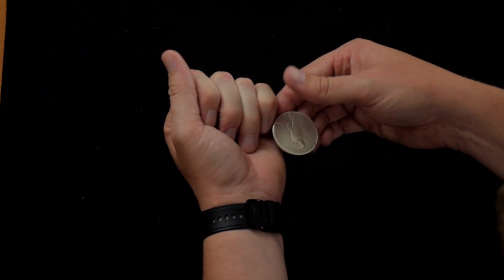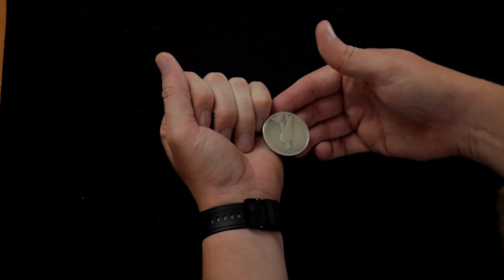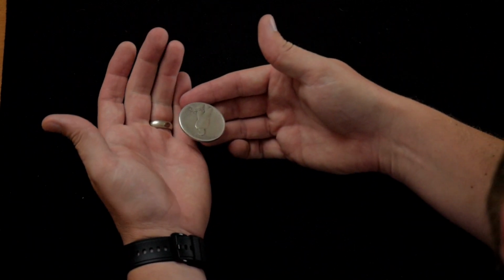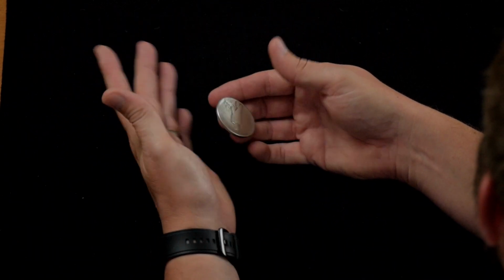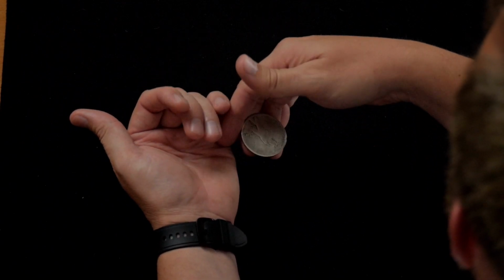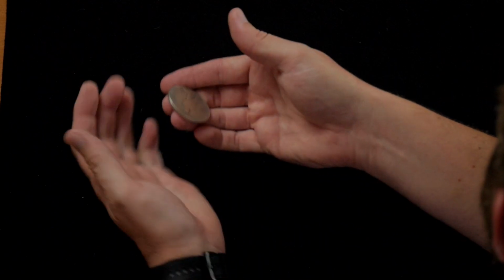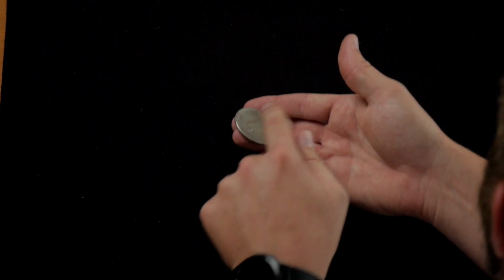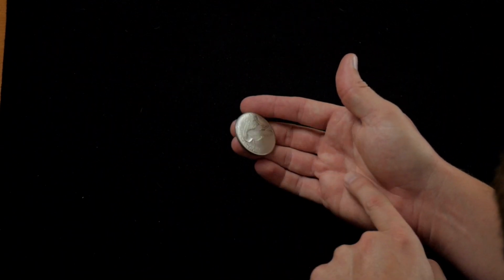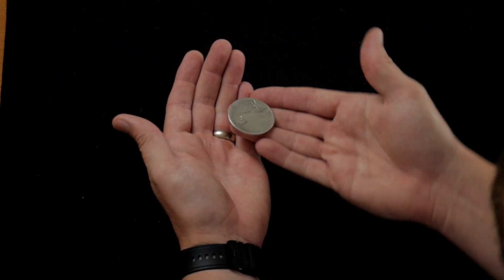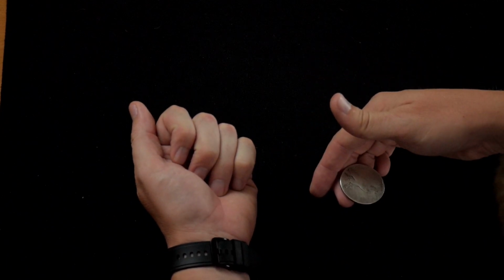And then the thumb releases, the coin's at fingertip rest. And the final touch here is just this swivel at the wrist. So you're hiding any of the edge of the coin that might come out by just swiveling away.